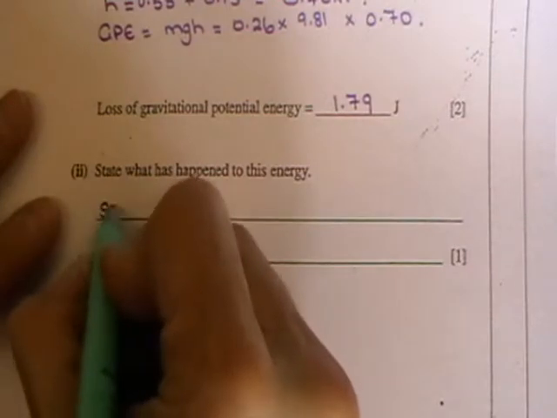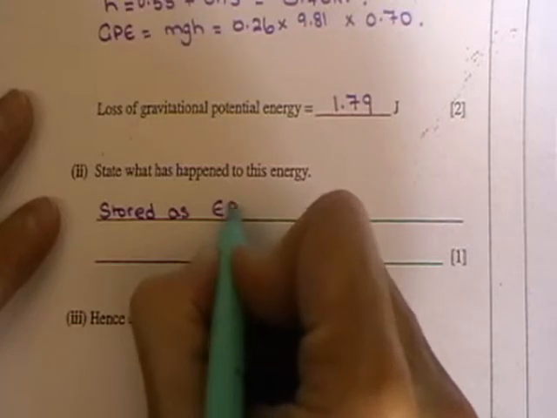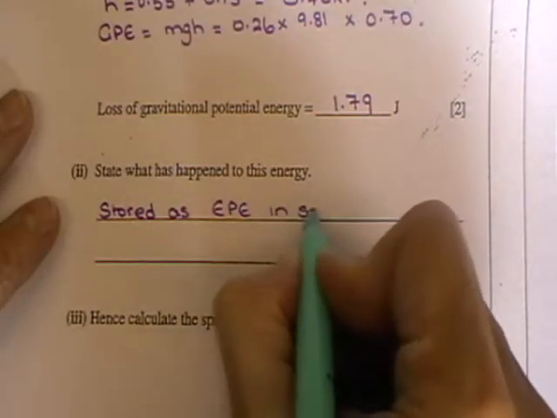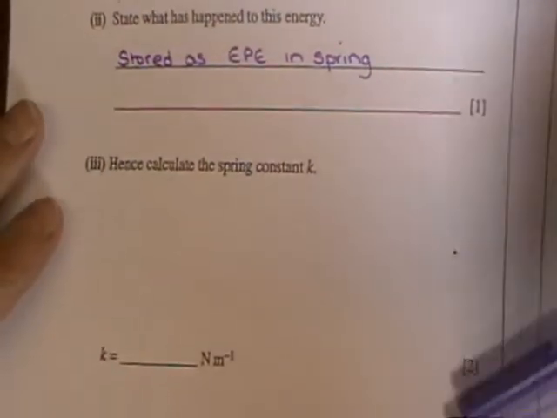State what has happened to this energy, and it is now stored as elastic potential energy in the spring. Hence calculate the spring constant.